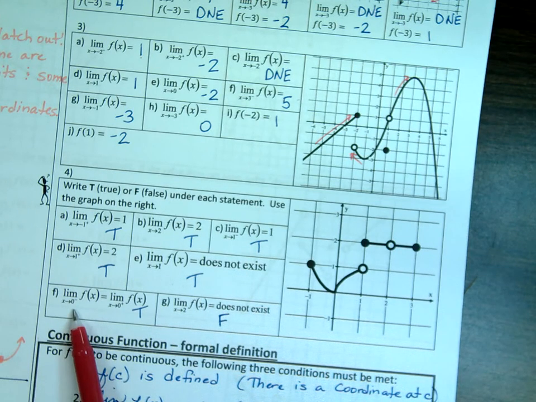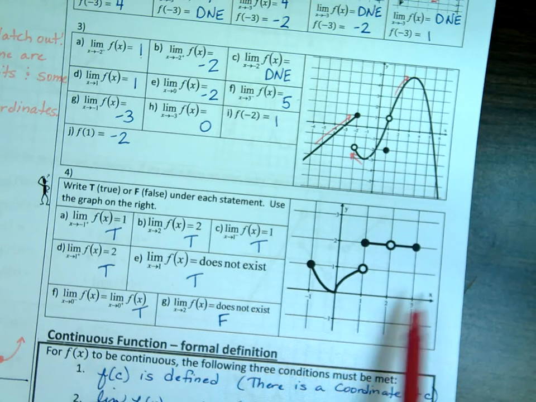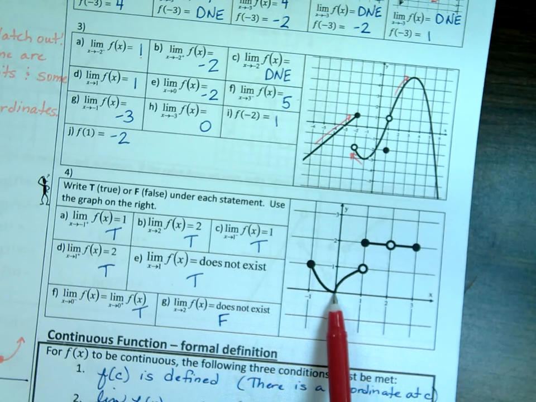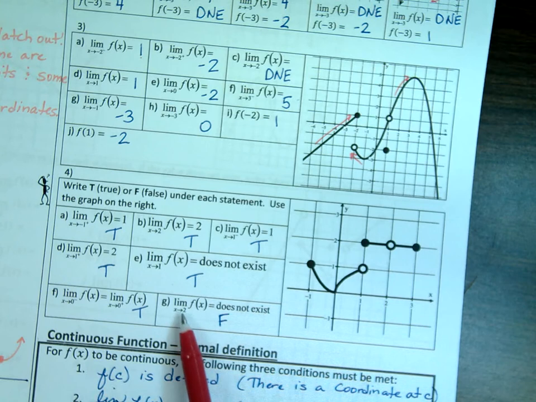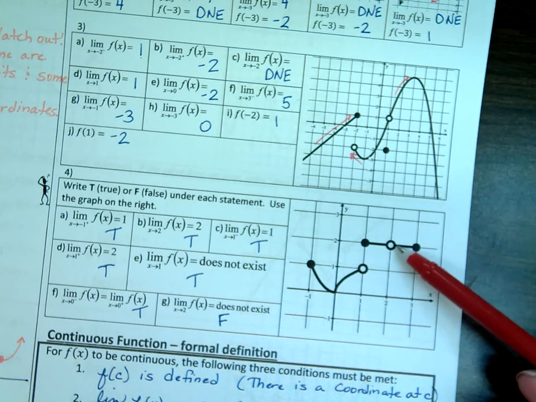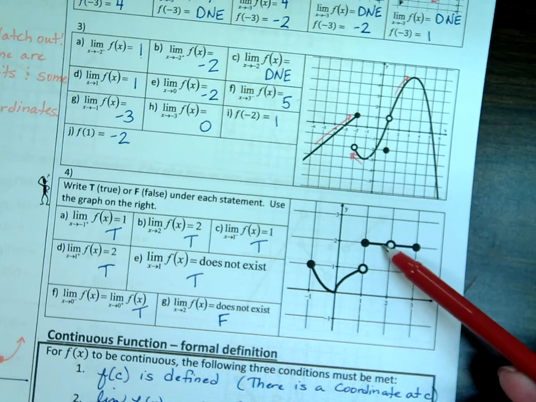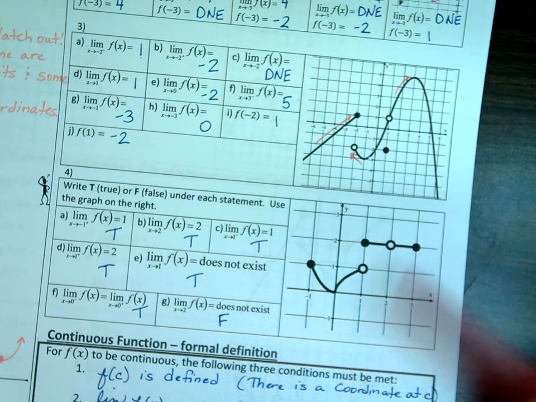0 from the left and 0 from the right. 0 from the left is 0. 0 from the right is 0, so that's true, they are equal. The limit as x approaches 2 doesn't exist. That is false because both sides approach 2 whether you're coming from the left or from the right.